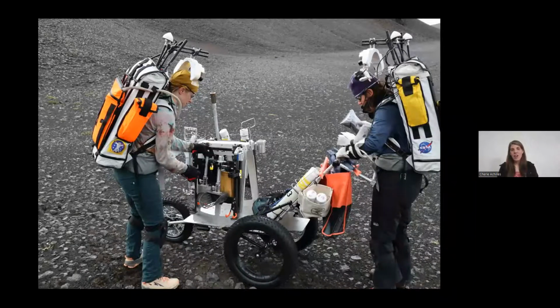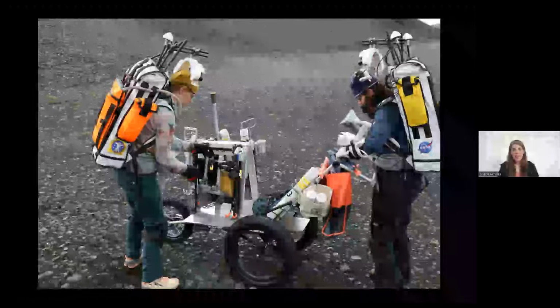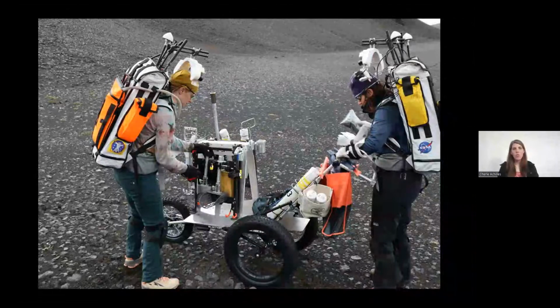And so you'll see here on the left, this is Xena. She's an astronaut right now. And so she's practicing along with her colleague. I'm actually not sure who that is, but they are pretending how they would traverse around on the lunar surface, how they would use tools, how they would go about sampling.